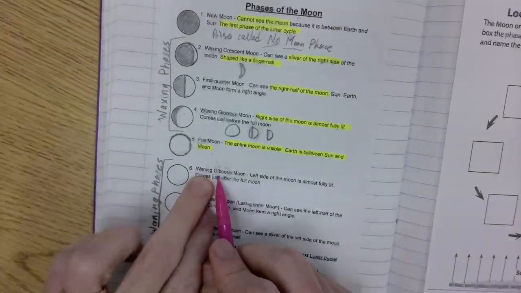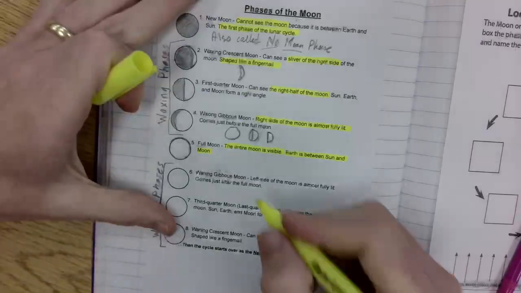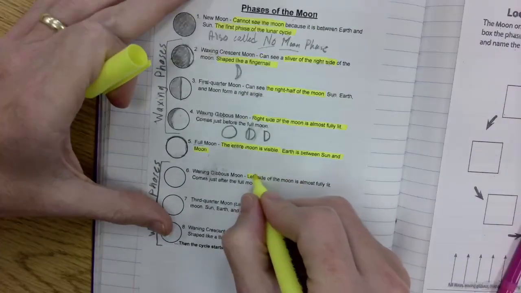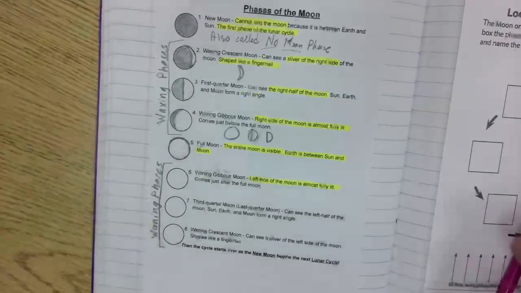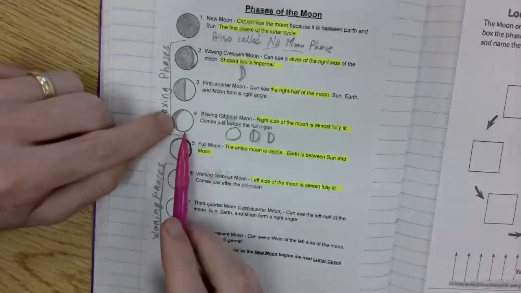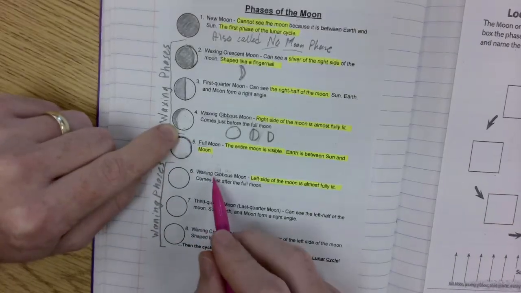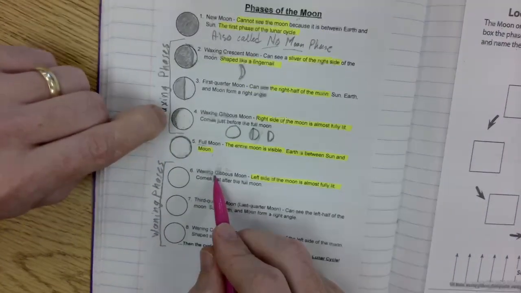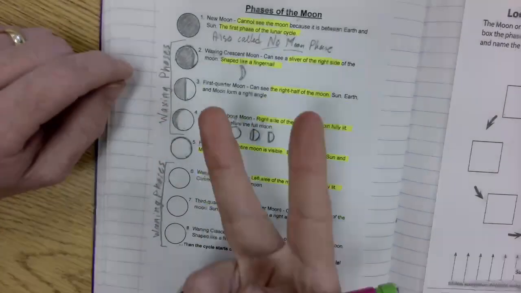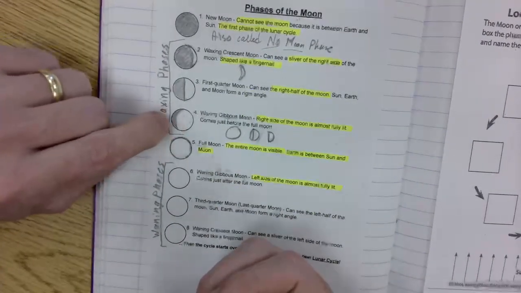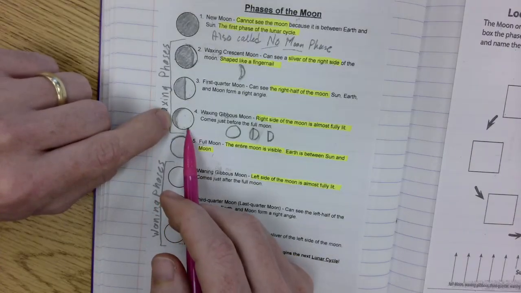So let's start here. A waning gibbous moon is when the left side of the moon is almost fully lit. It's going to be similar to this shape. This is our waxing gibbous, right? Our waning gibbous is going to be almost the same, except we have to flip this image of a waxing gibbous to get our light on the left side.